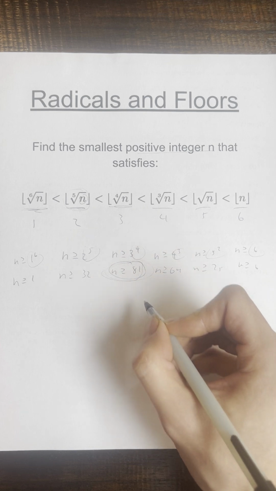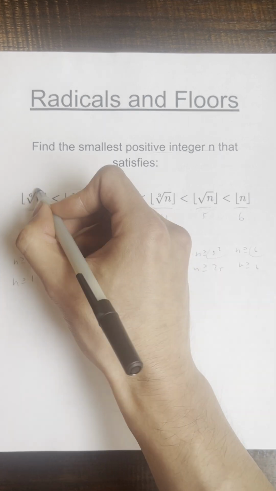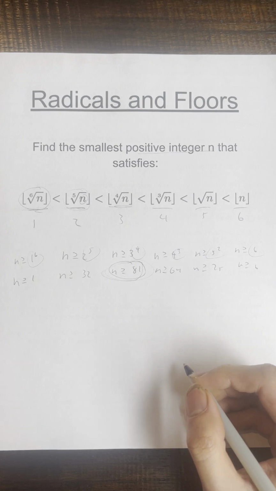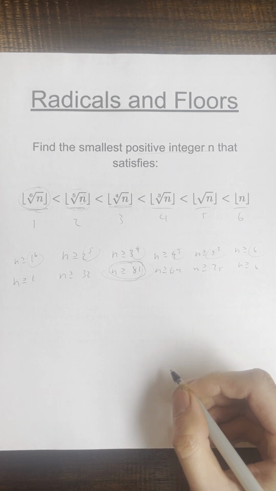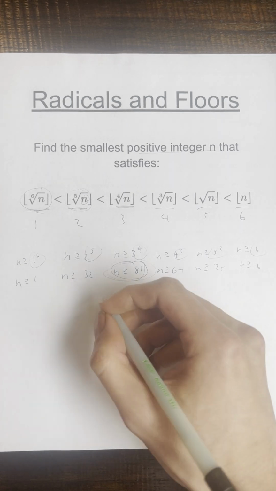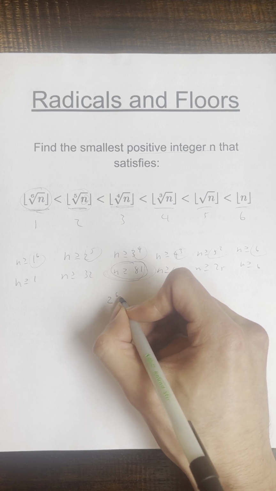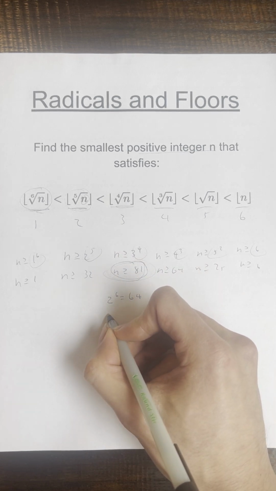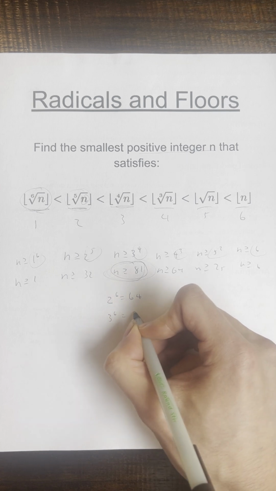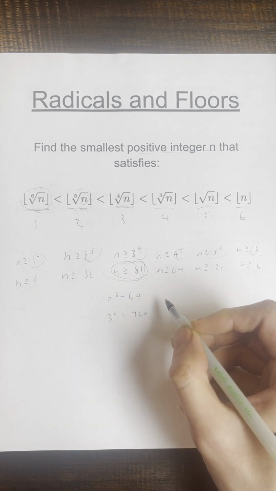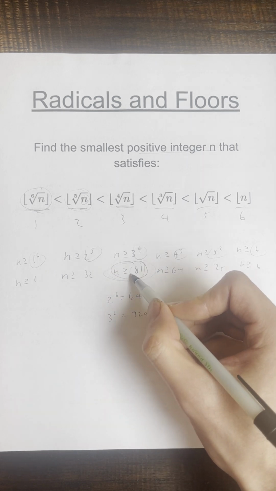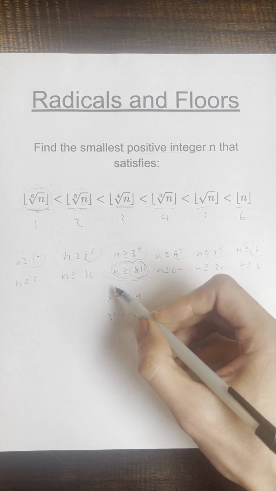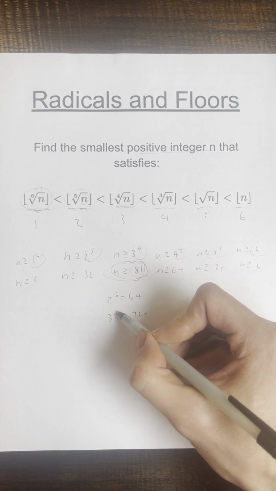If n is greater than or equal to 81, then this is at least how much? What's the sixth root of 81? So 2 to the power of 6 is equal to 64. And 3 to the power of 6 is equal to 729. So basically, I was unsure of what the sixth root of 81 was. So I was looking at perfect sixth powers nearby.